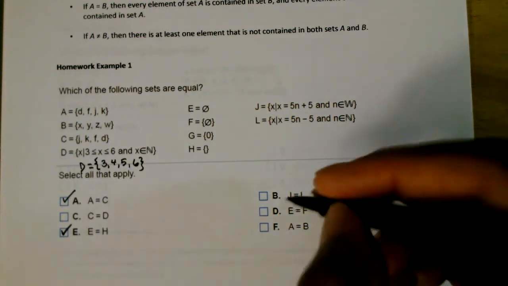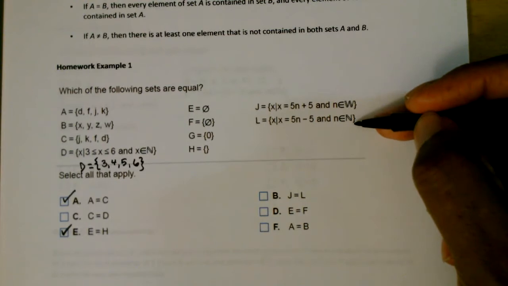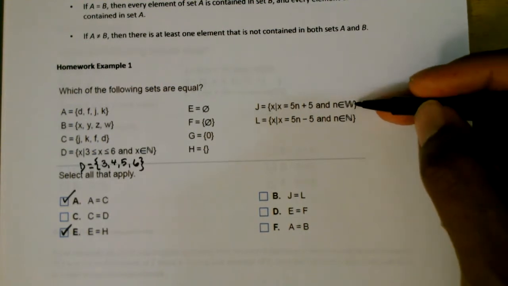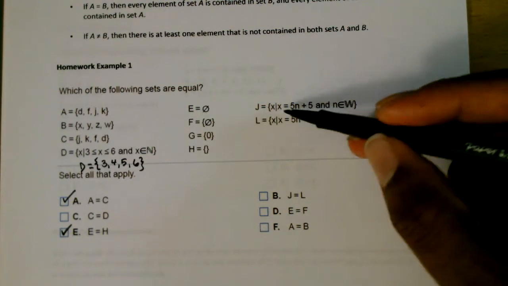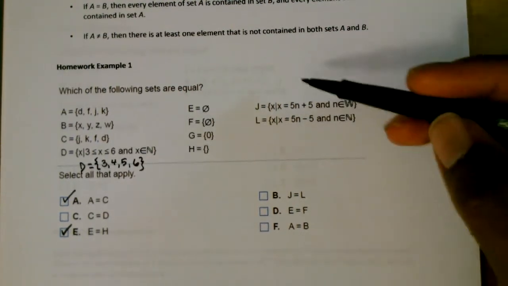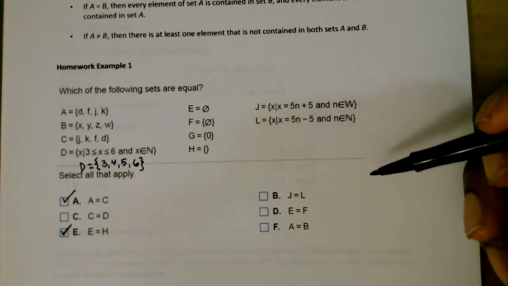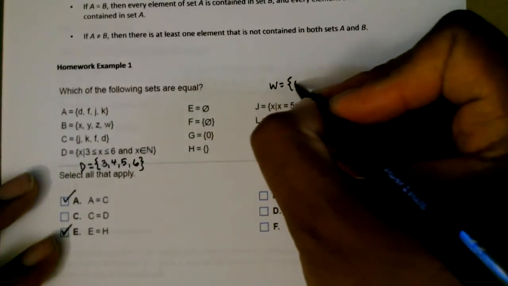What about J equal to L? Here's J and here's L. This represents where n is a whole number, 5n plus 5, which is equal to x for all x. The other one, 5n minus 5 for every natural number. Now, whole numbers, which is the W, start off with 0.